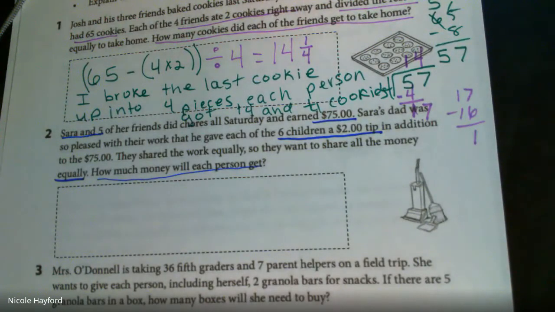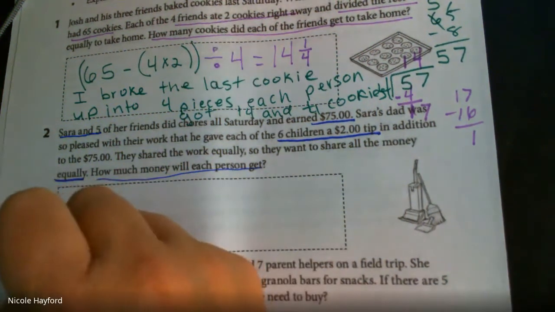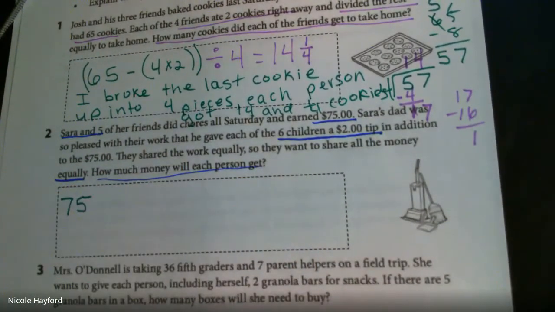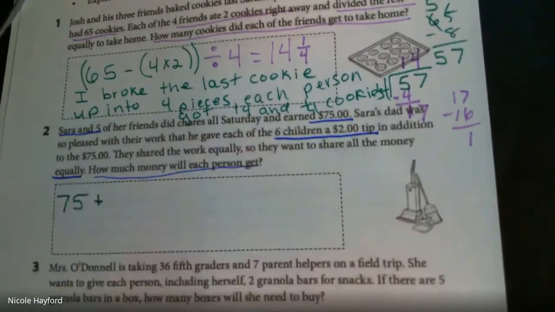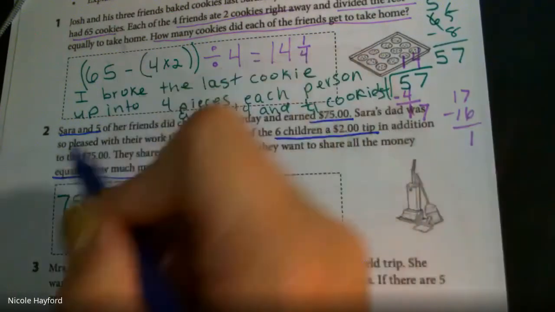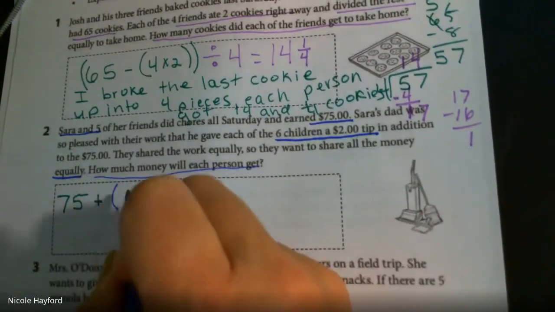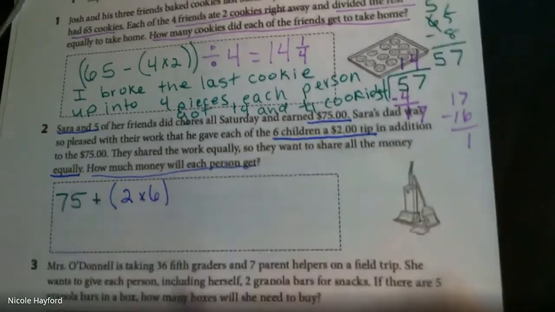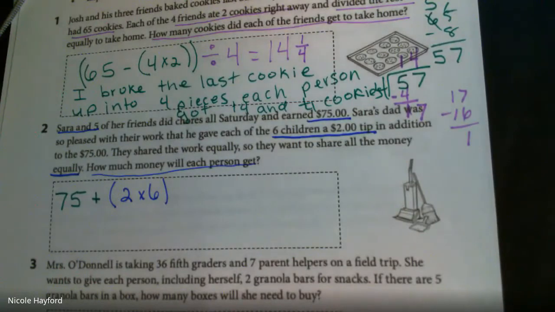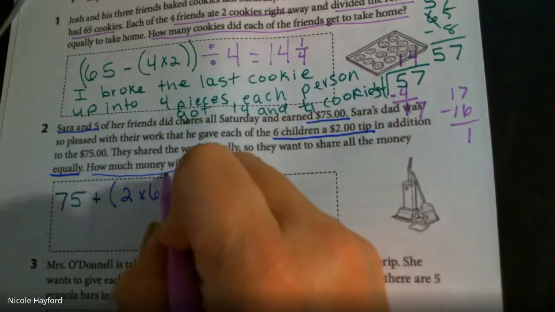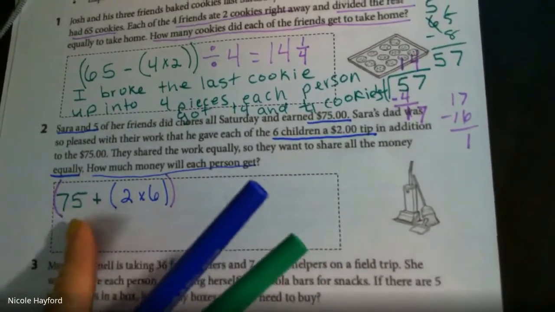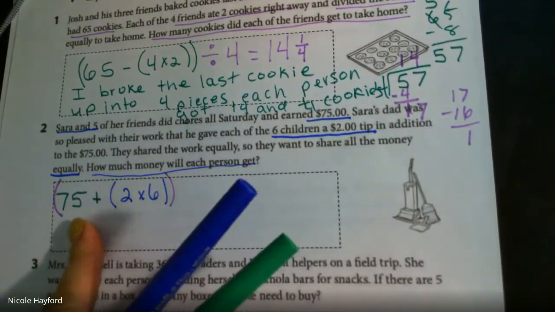So as I'm recording, I would start with, they started with $75, right? And they need to add $2. So first, we need to add up the total amount of money, and I'm putting double parentheses around here. 2 times 6 plus 75.